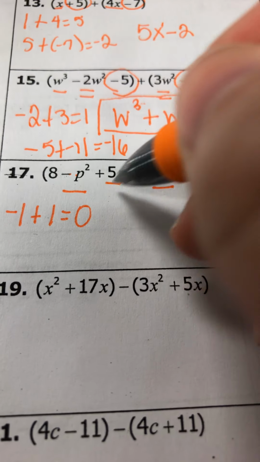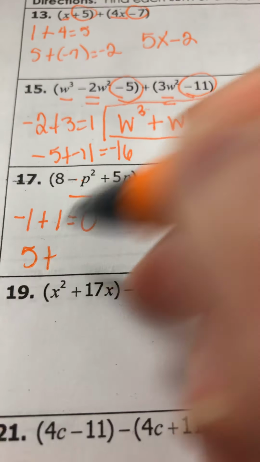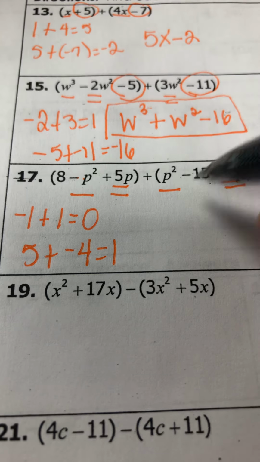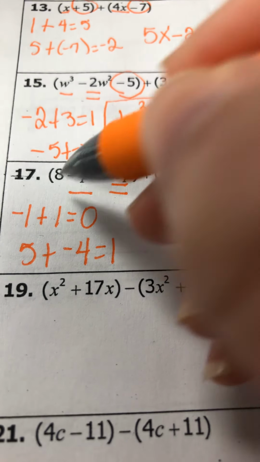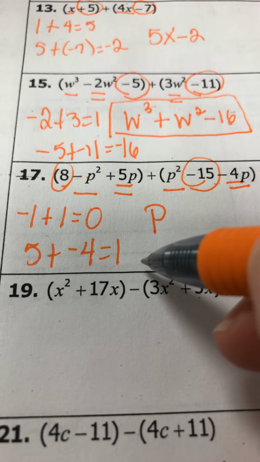Now let's move down to the first power. We have 5p plus negative 4p. 5 plus negative 4 is 1p, so I'm just going to write down p. That's it. And then after p, we go to our constant terms. We have 8 and negative 15.